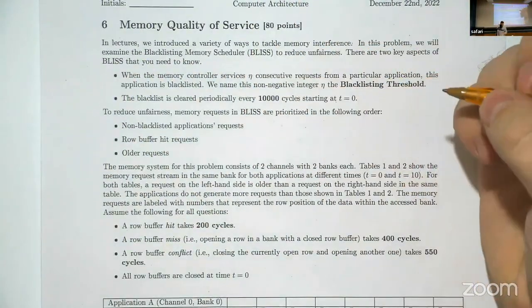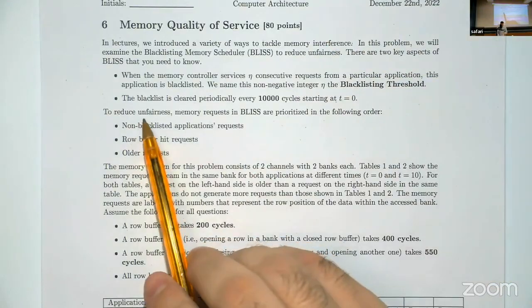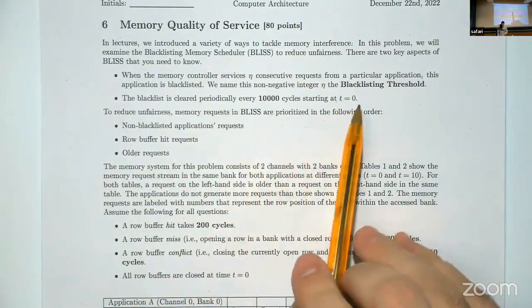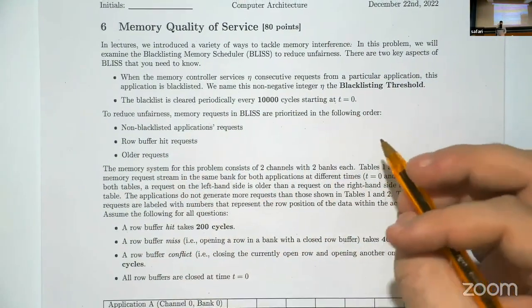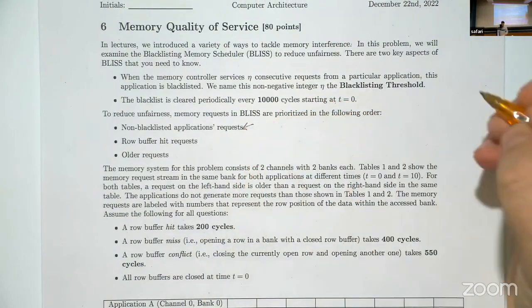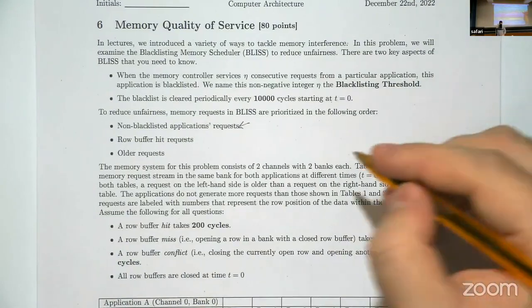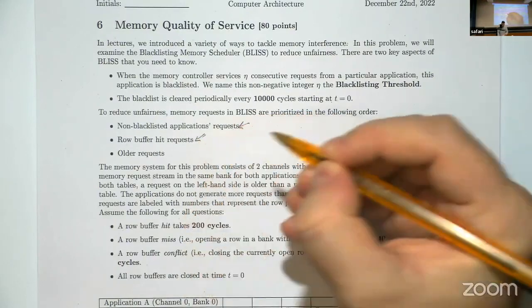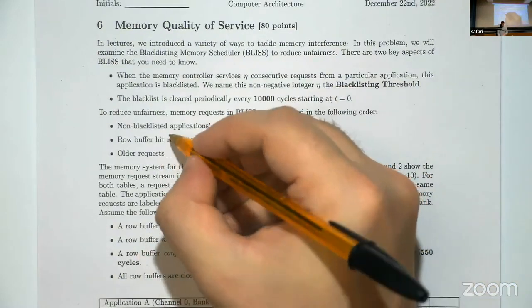There's no blacklisting anymore. And to reduce unfairness, memory requests in BLISS are prioritized in the following order. First, we service the non-blacklisted application requests. Next, we service the row buffer hit requests. And then next, the older requests.